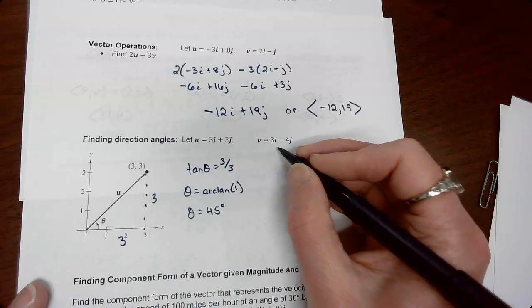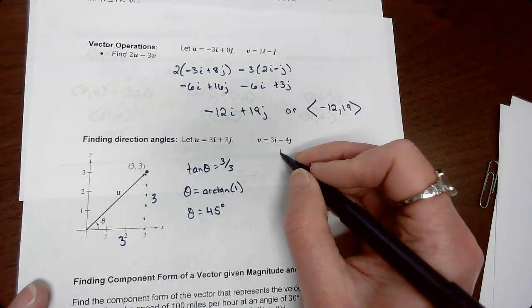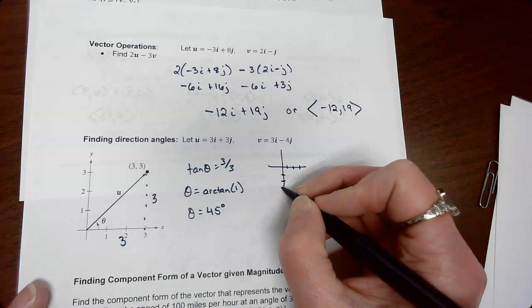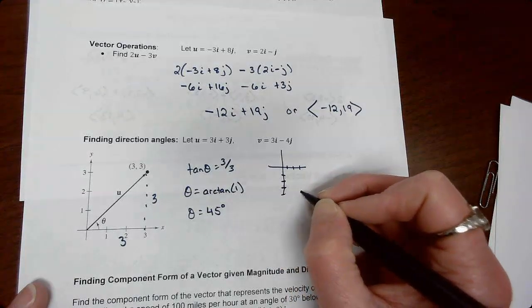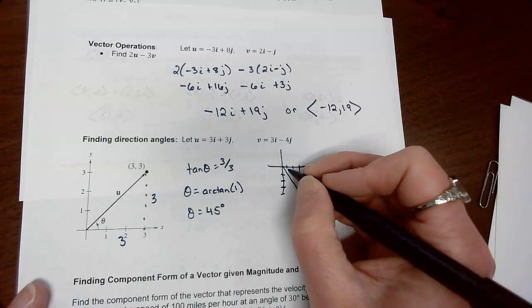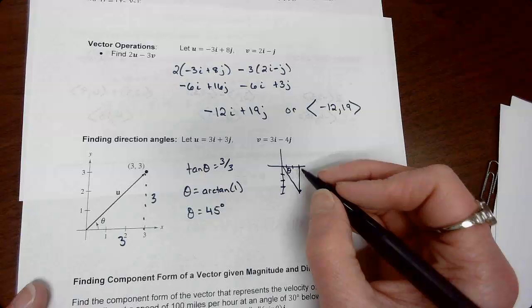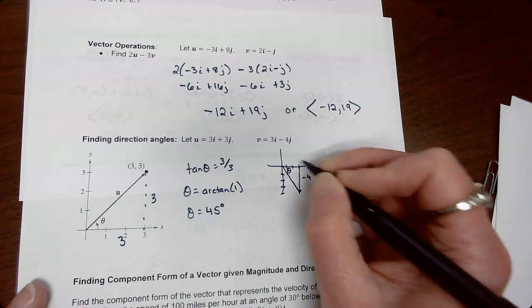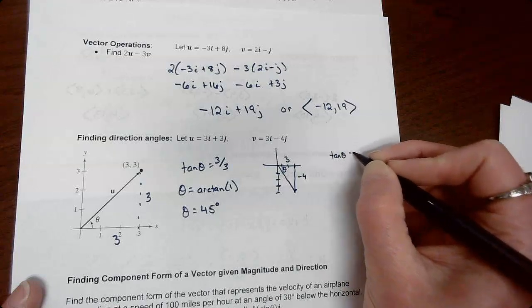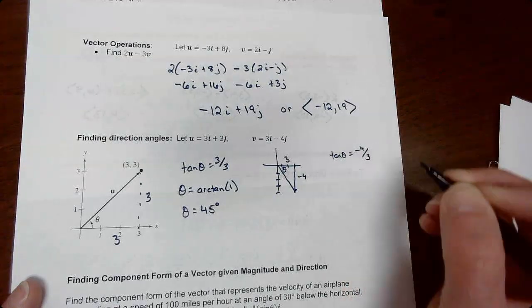Now, if I have 3, negative 4. Okay, so let's think about where that would be. 1, 2, 3, 1, 2, 3, 4 down. We're looking at this angle right here. So our y is negative 4, our x is 3, tangent is going to be the y value over the x.